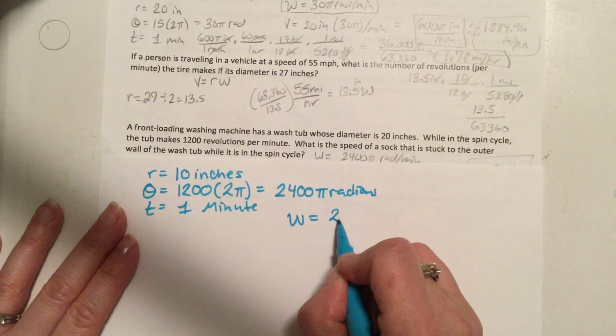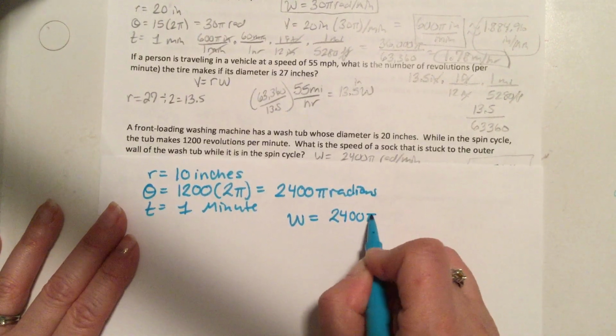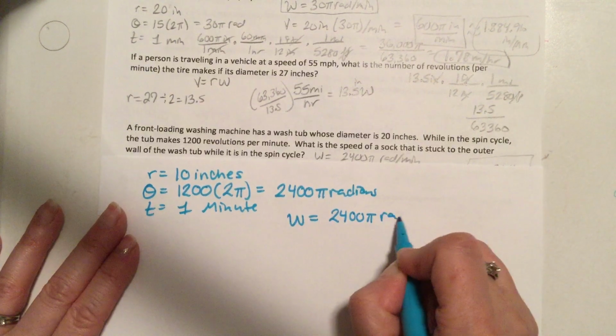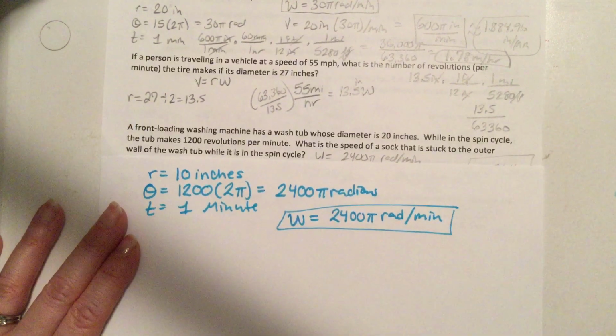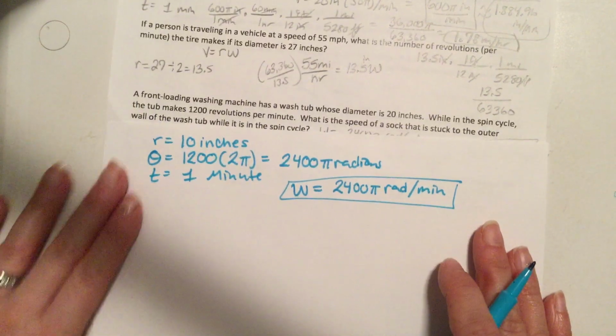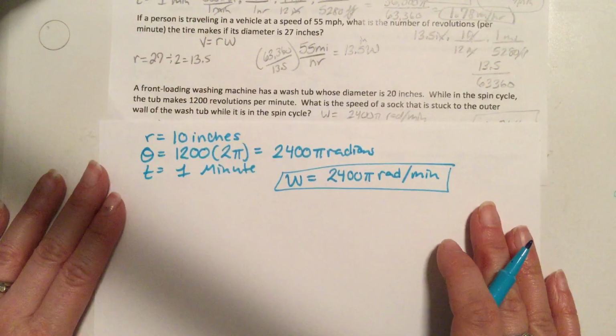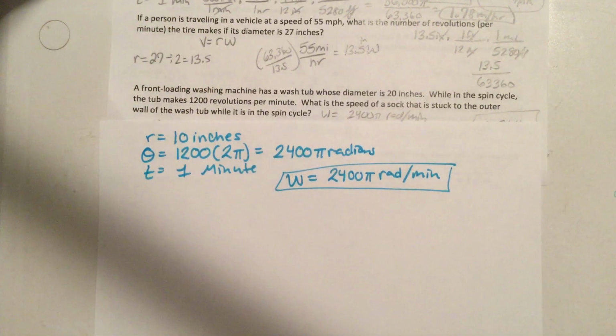So it's theta, 2,400 pi. It's radians per time, per minute. That is the angular speed. So that's the rotation that it's spinning around the circle. We want to know the linear speed. I want you to know the miles per hour. These are real numbers. How fast is your sock going?